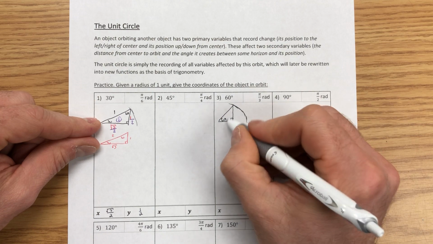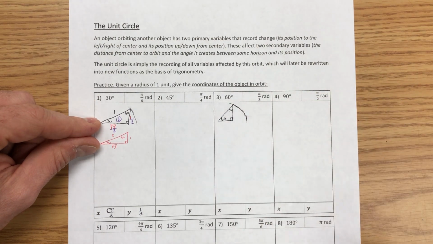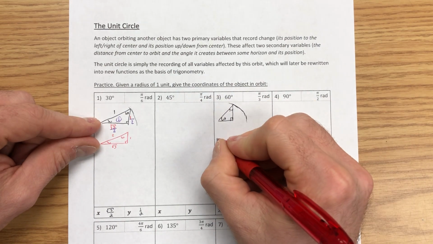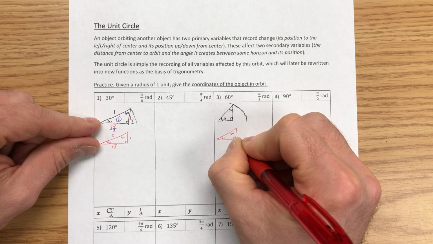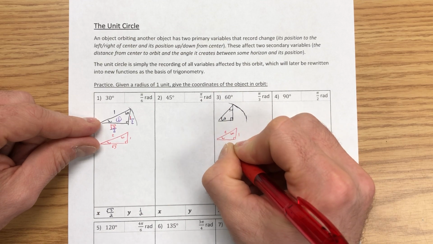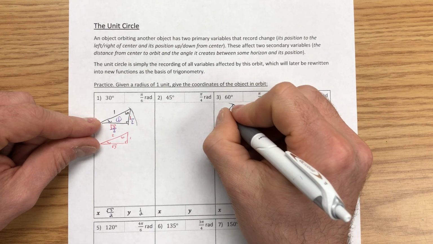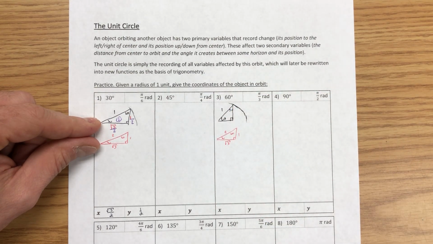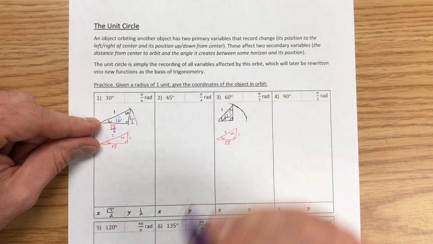Now to find the x and the y, I know that's going to be, again, a 30, 60, 90 triangle. So 1, 2, square root of 3. So I just need to figure out, okay, if I have a radius of 1, what did I multiply this triangle by to get that? Well, again, the answer is going to be 1/2.